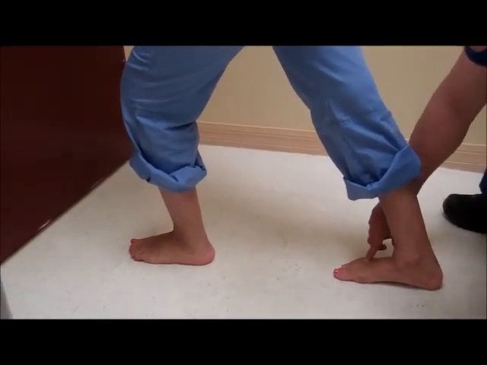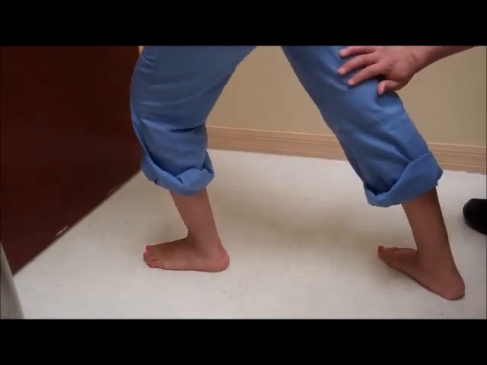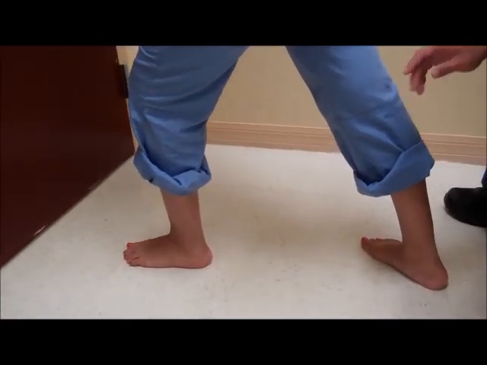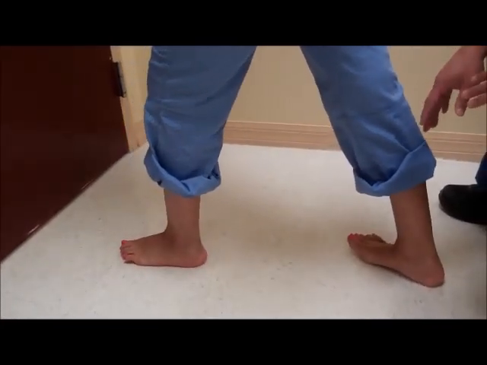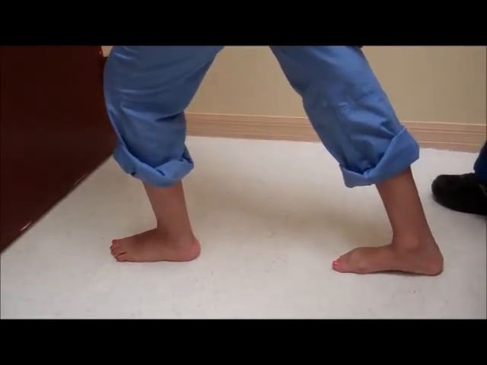Now, if you point your toes out toward the outside, here's a problem. Now stretch. You see the arch is flattening. So you're really flattening out that arch when you point your toes out. You do not want to do that. You want to stretch that Achilles. So you want to go ahead and bring your toes in and stretch.